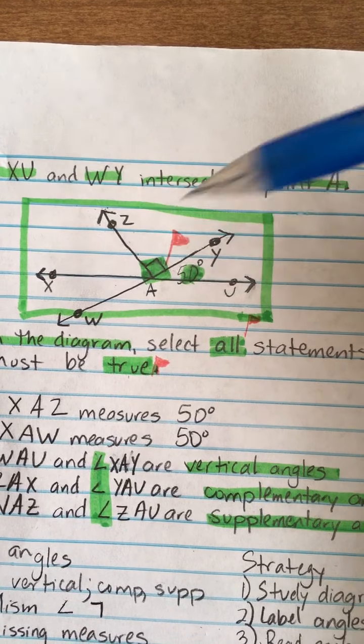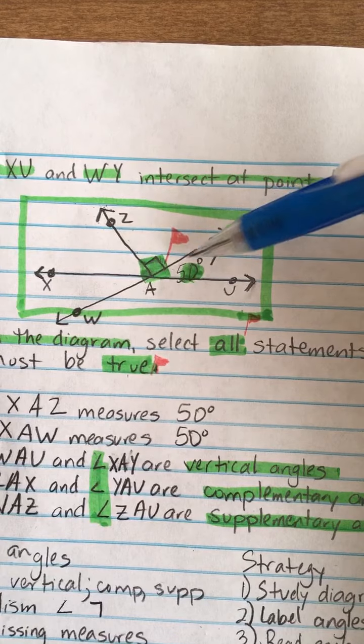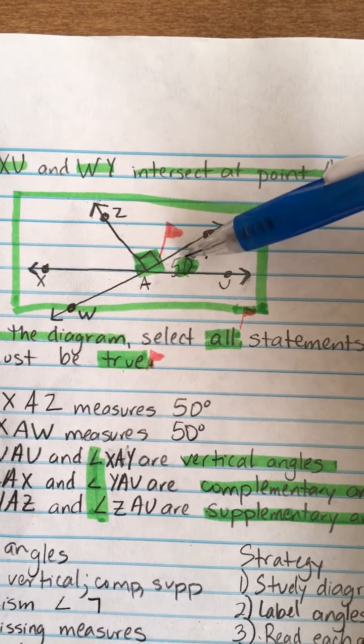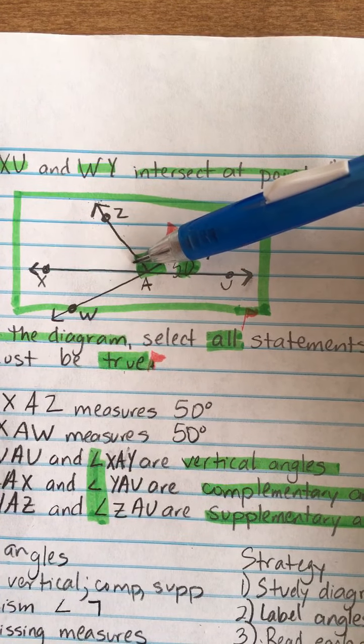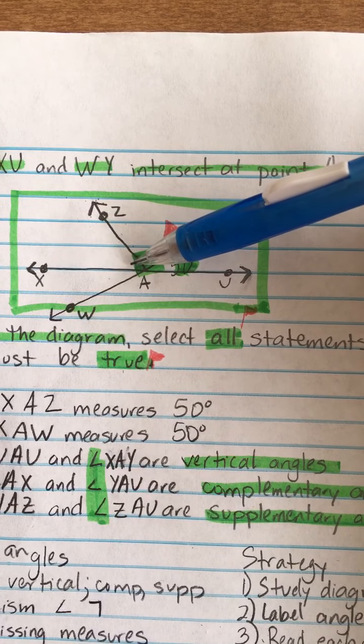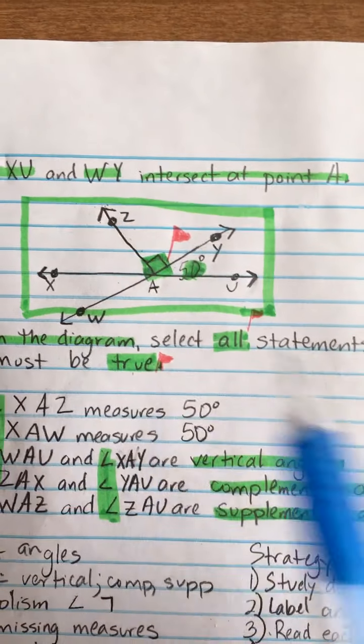ZAY becomes a right angle. I see that YAU is 50 degrees, so that leaves me with the question of what this angle measures.